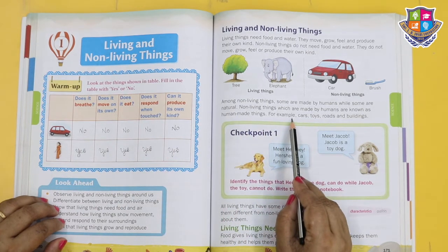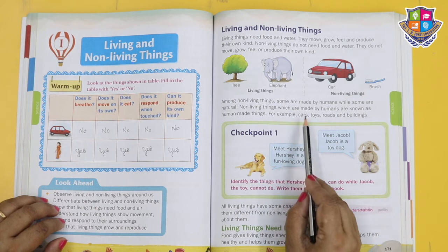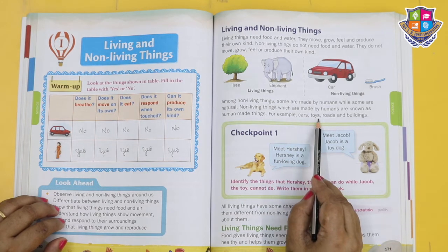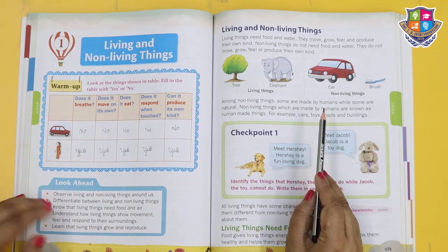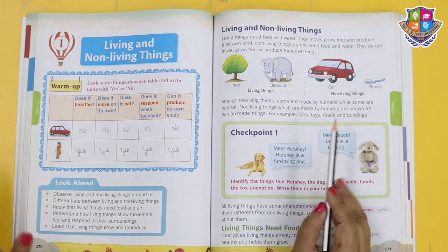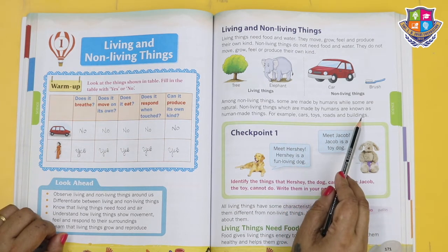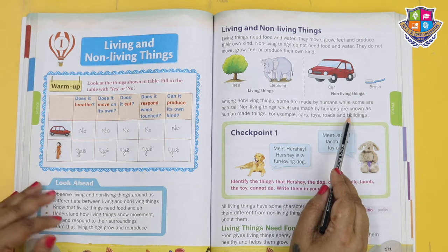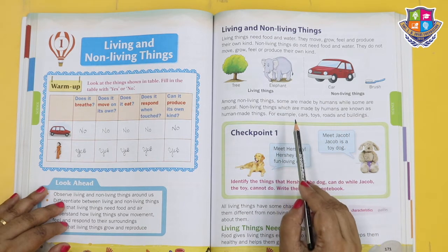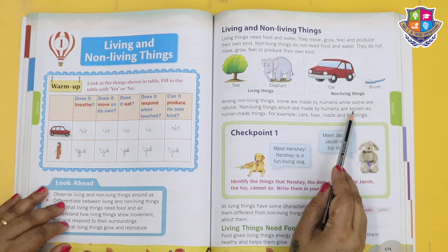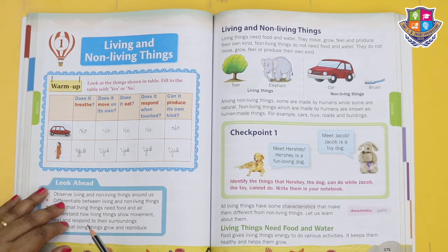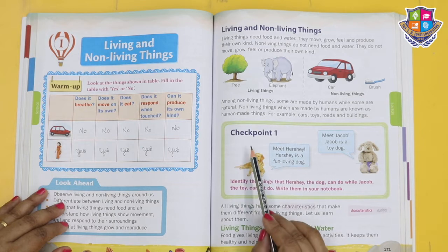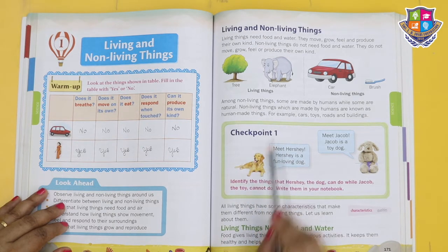Now let's see the examples for them. What are the examples? There are cars, toys, roads and buildings. The roads on which your cars move, the road on which you walk, your lovely toys that you have. The buildings where we work or where we live in, these are all non-living things. And they are made by whom? They are made by humans. So, they are also called human-made things. Now, let's see what we have under checkpoint 1.